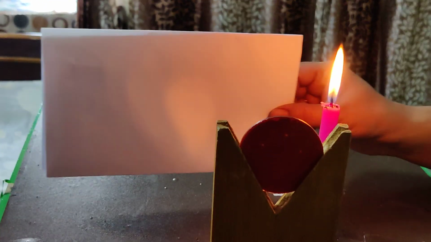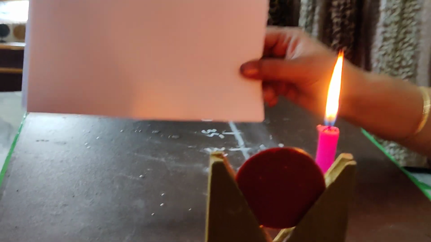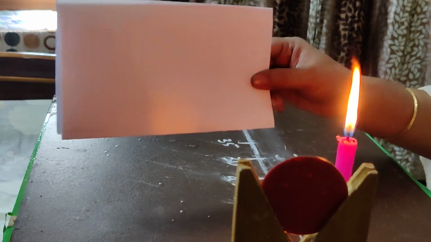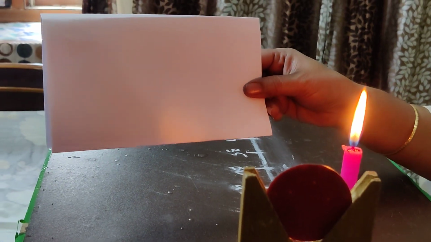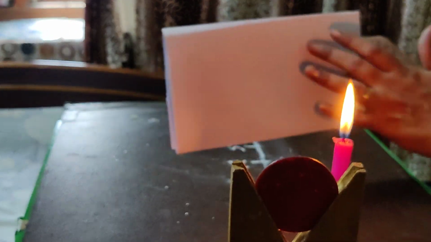So you cannot get the image clearly on the screen. So at this distance we will get virtual images. In all the cases you cannot catch the image on the screen.